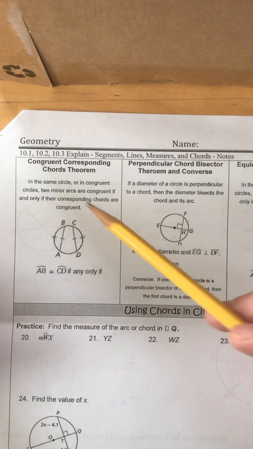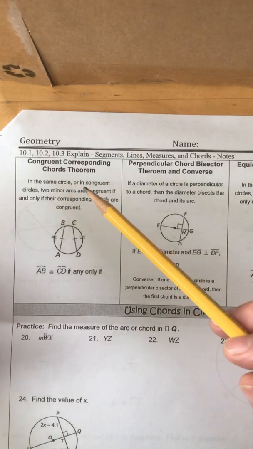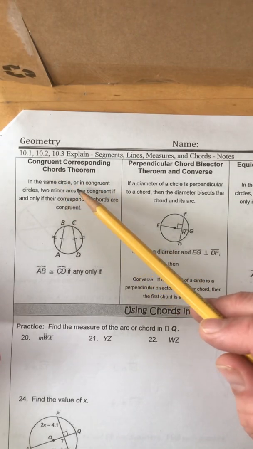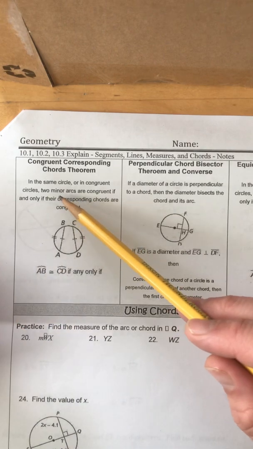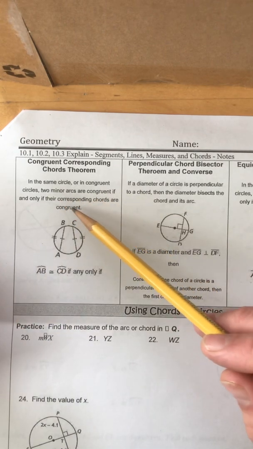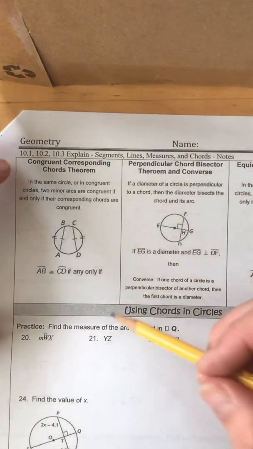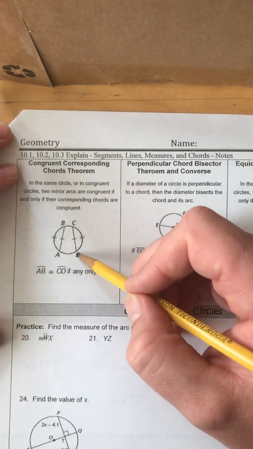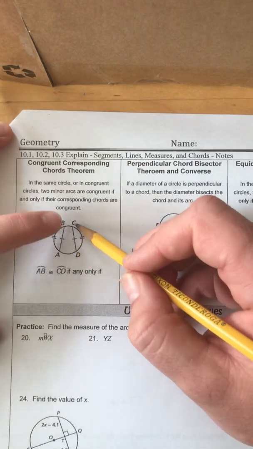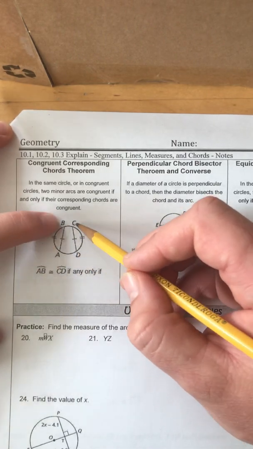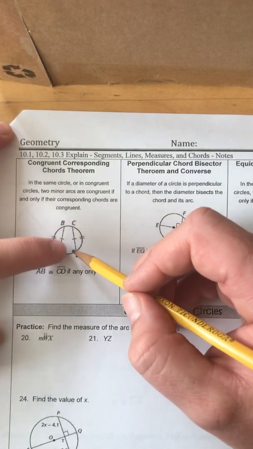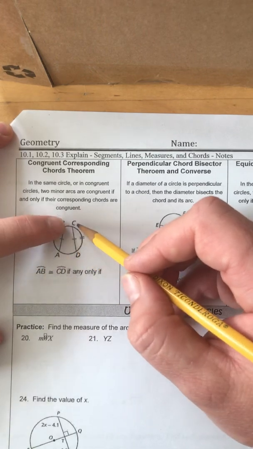So I'm going to talk through each one. Congruent corresponding chords theorem. In the same circle or in congruent circles, 2 minor arcs are congruent if and only if their corresponding chords are congruent, okay? So what we're talking about here, guys, is if we have 2 chords that are both congruent, then that means the arcs that they intercept will also be congruent. So congruent chords will make congruent arcs.